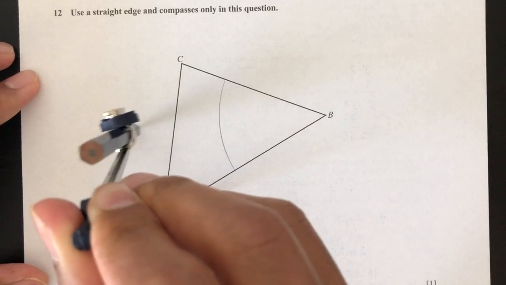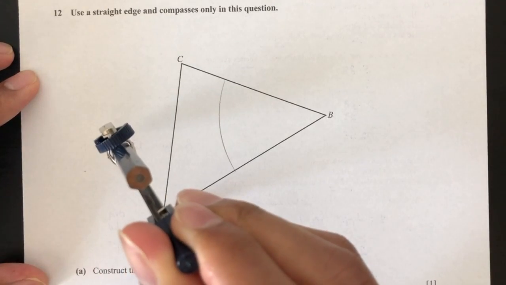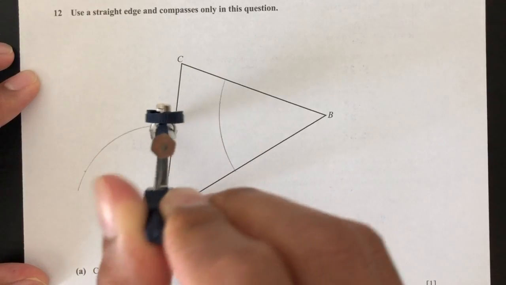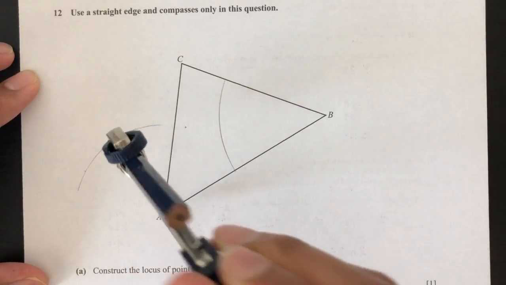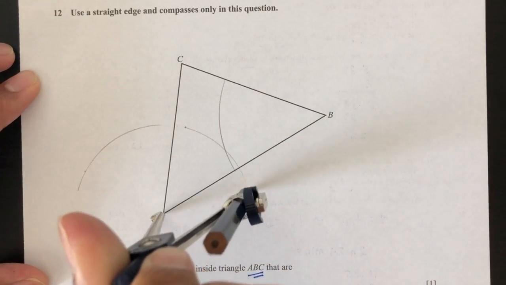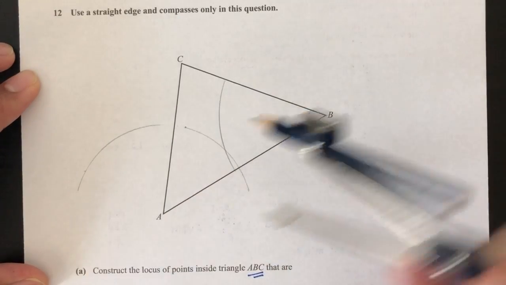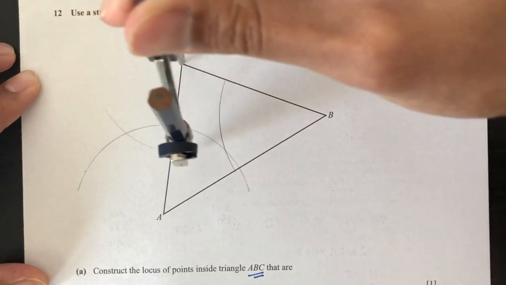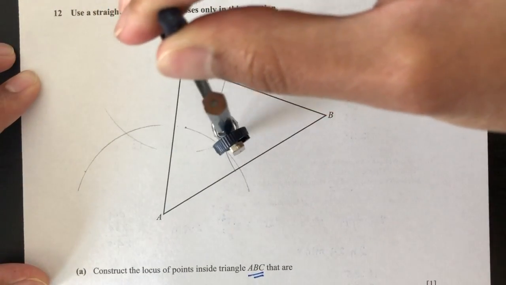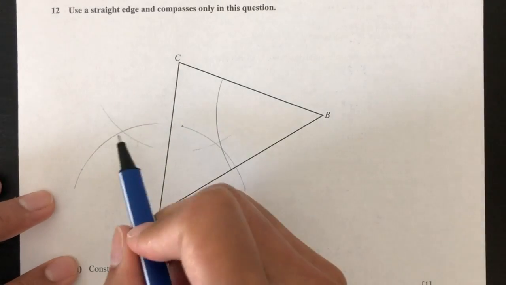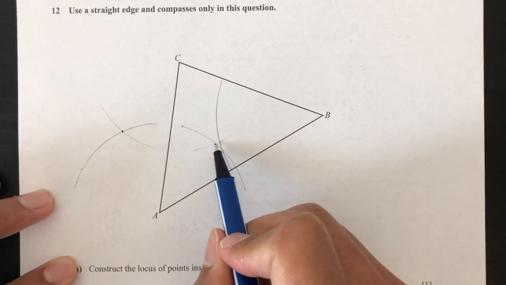So go to point A, so draw an arc on this side and this side as well, on both sides, and then go to your point C with the same distance, intersect the first one and the second one. So as you can see here, we have 2 points of intersection, this point and this point.